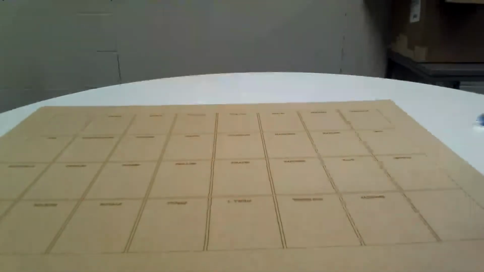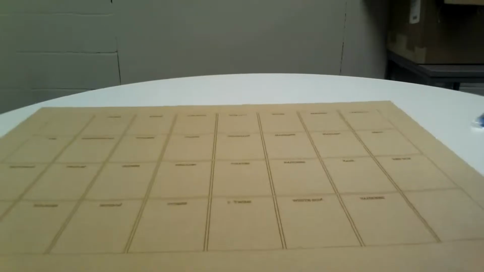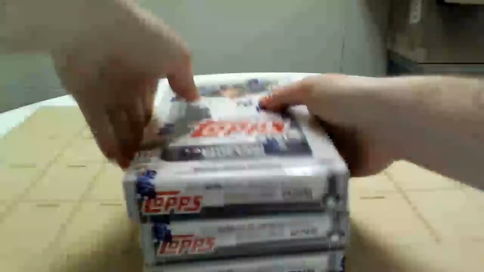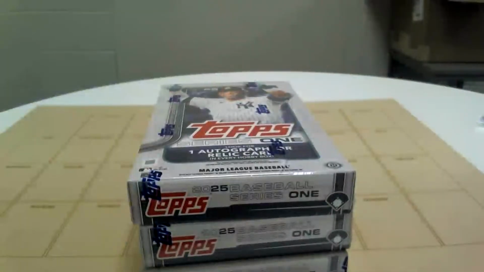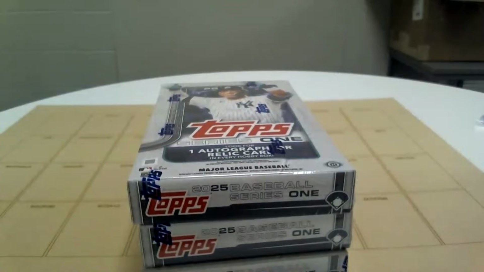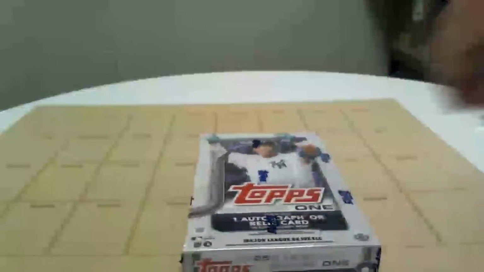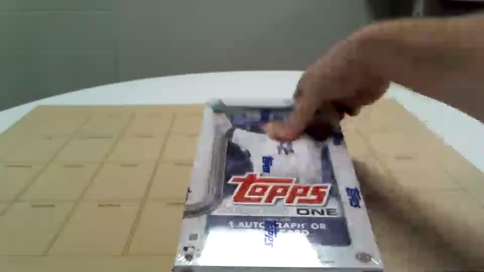Get all this out of the way. All right. Let's get started. Let me show the boxes quickly. Here are 3 boxes. We have 2 angles going, so there's no weirdness or anything, just to cover all the bases. We're gonna get started with opening this, right?